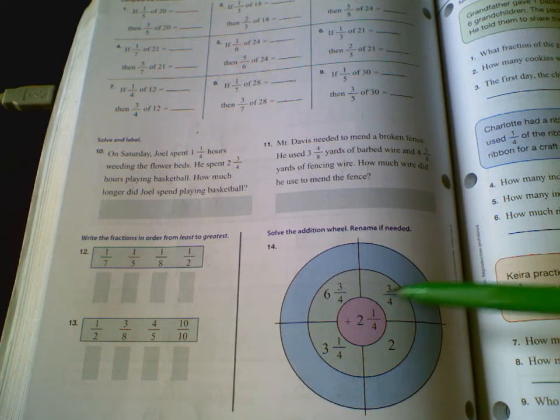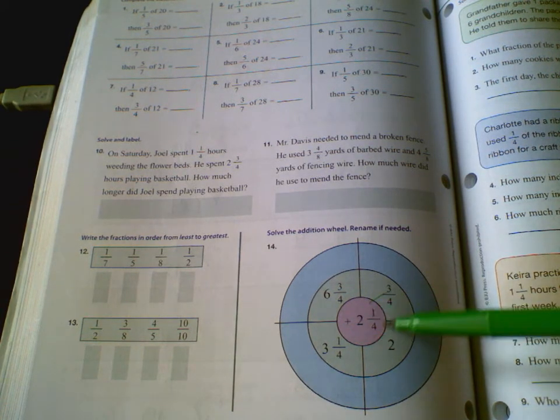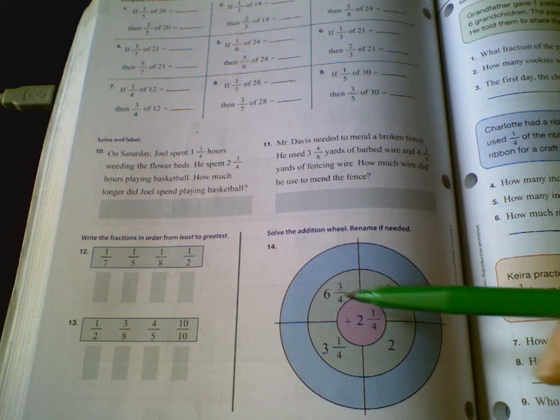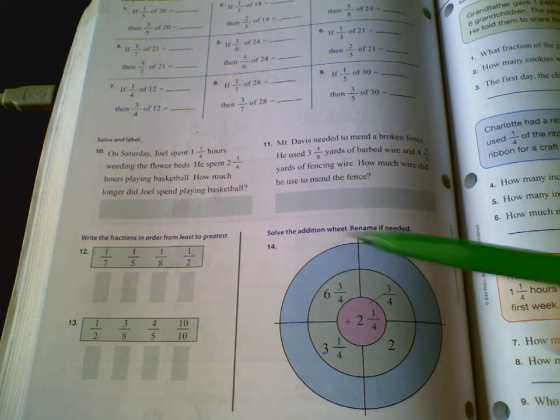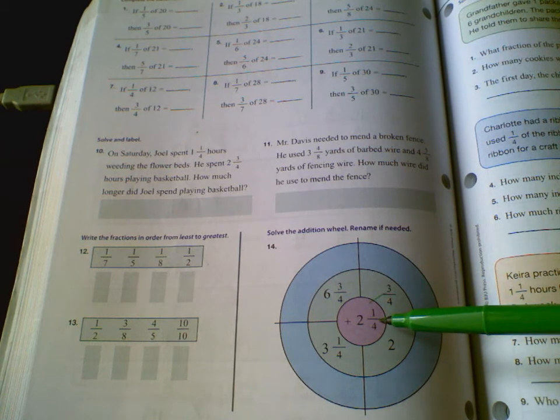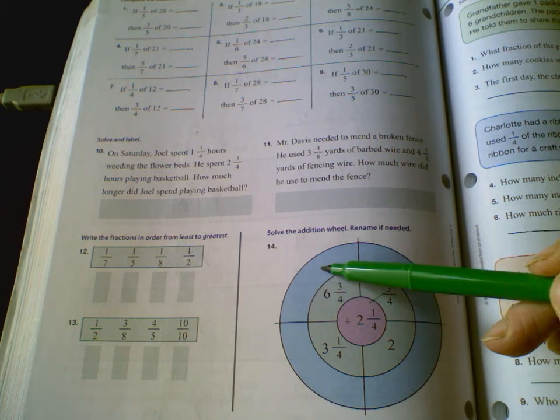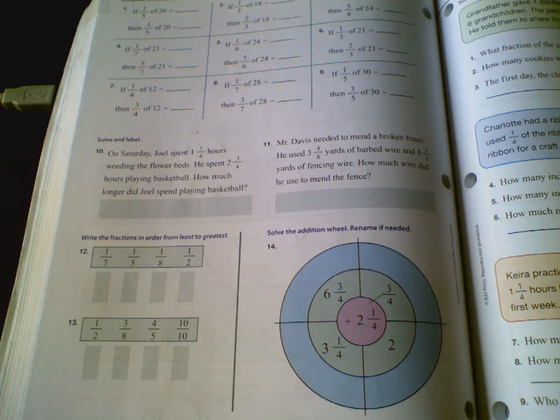And then here you're doing the addition wheel. So you take the number in the middle, you add it to the number on the outside, and you put the answer in the blue part. So 2 1/4 plus 6 3/4, and what your answer will be out there. You might need to simplify some of them and make your fractions a little bit smaller at the end, right?